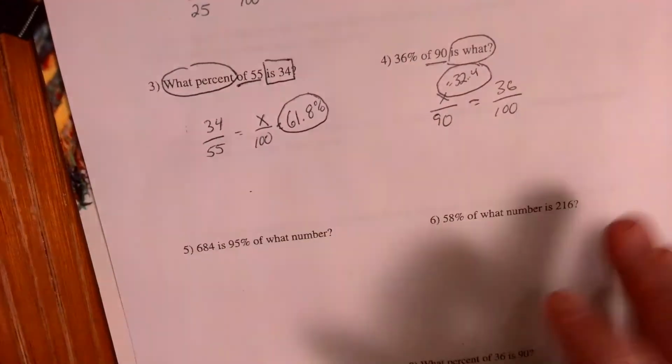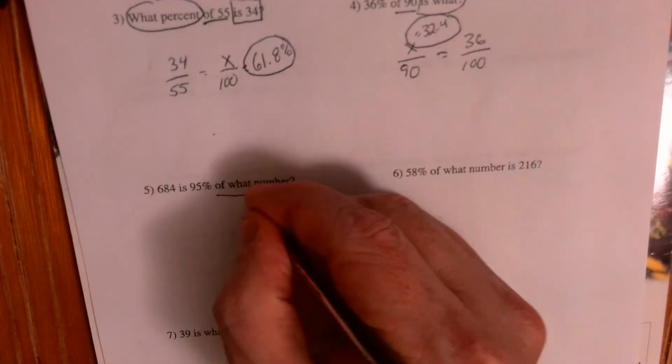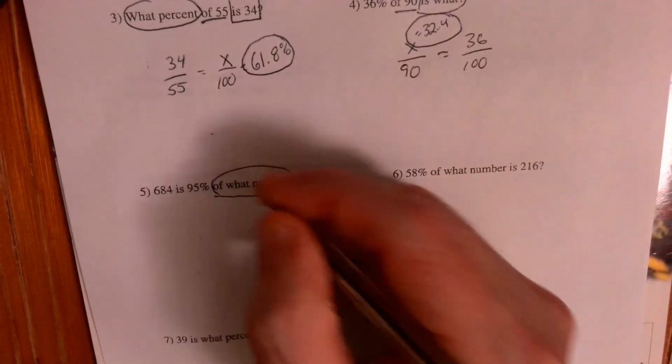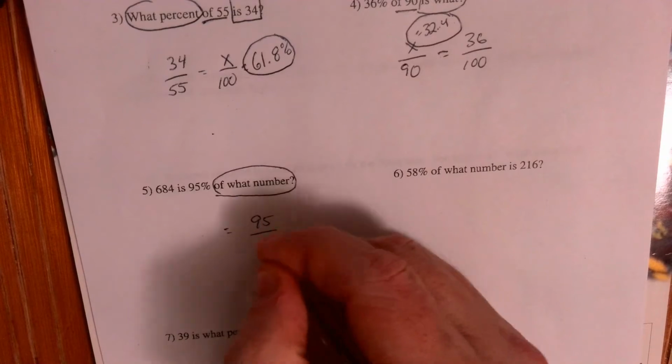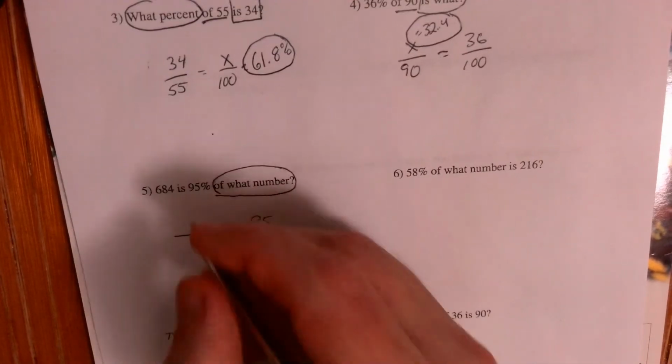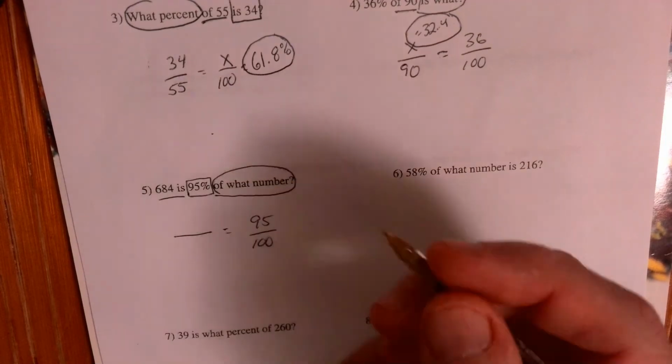All right, 684 is, with that focus here, 95% of what number? Here you don't know the "of." Okay? You do know the percent. Percent always goes over 100. They're giving you the part. Here's your 684 is 95%.